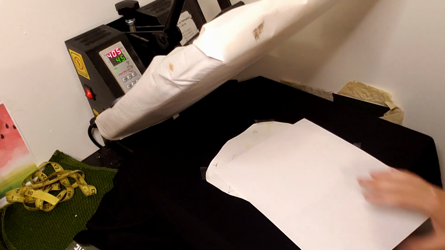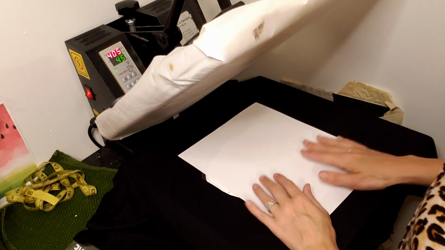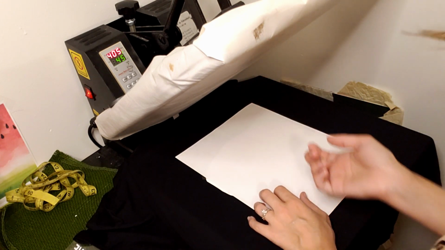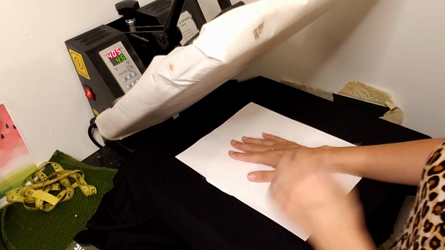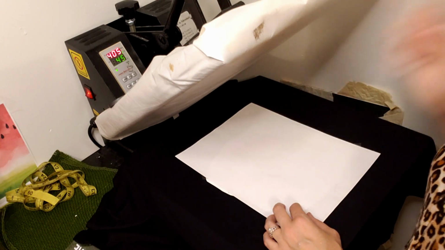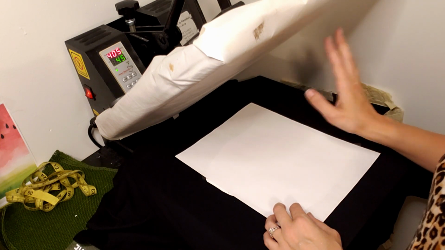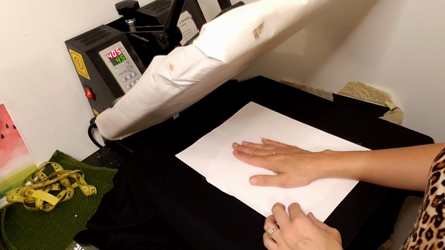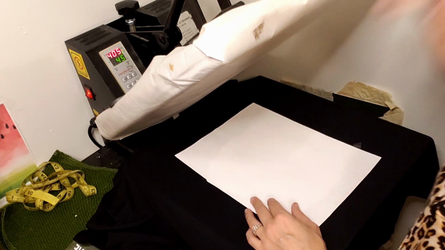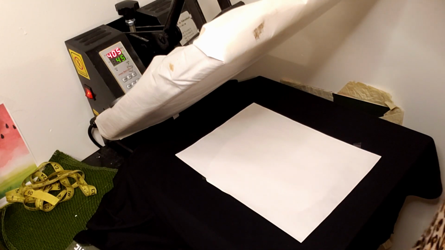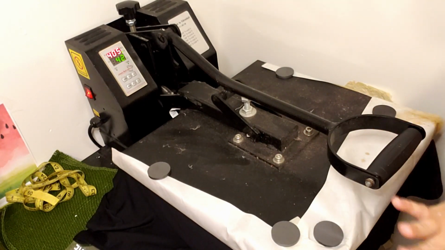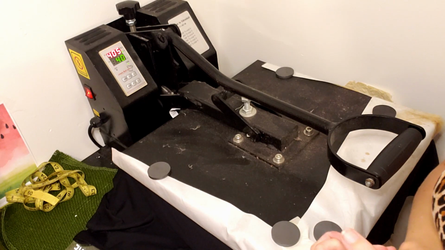So I grabbed just an additional piece of paper, and this helps keep the ink from getting onto that Teflon. Sometimes the ink can go through the paper that it's printed on and it can get onto that Teflon. If it gets onto the Teflon, it might affect future presses. So it's always a good idea to also lay down a piece of paper right over top of that. So I do apologize for that. Okay, let's go ahead and press now. I think we're good to go. All right. So 405 degrees for 45 seconds.